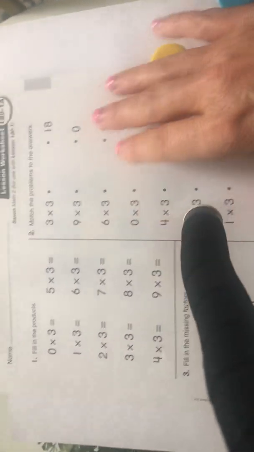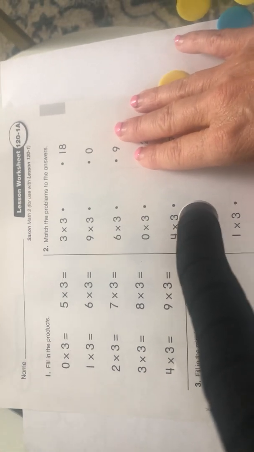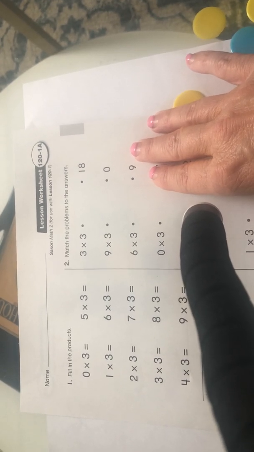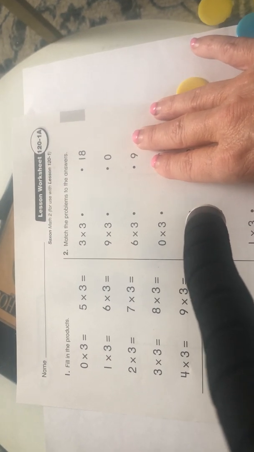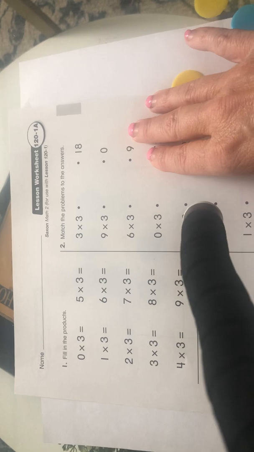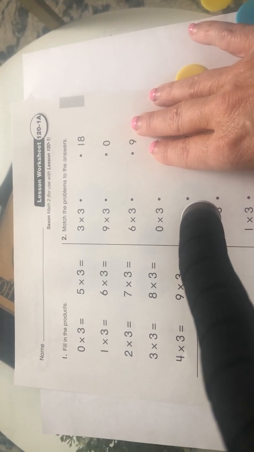So now I want you to look at lesson worksheet 120 and look at the first box, and it says fill in the products. Now, when we talk about multiplication, we say it's the product. It's not the answer, it's the product, okay? Just like addition is the sum and subtraction is the difference. This is the product. And this goes in order, so it's really just counting by 3s.